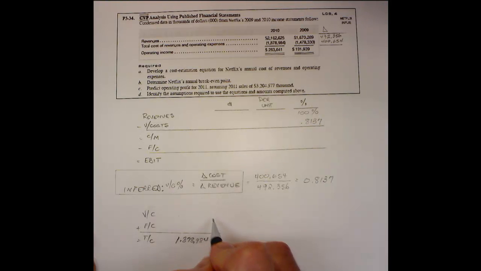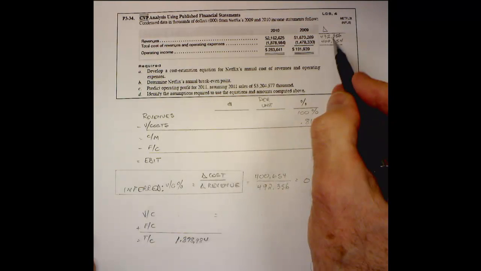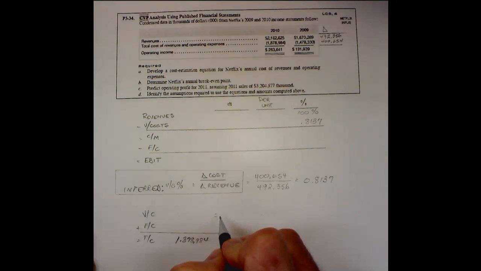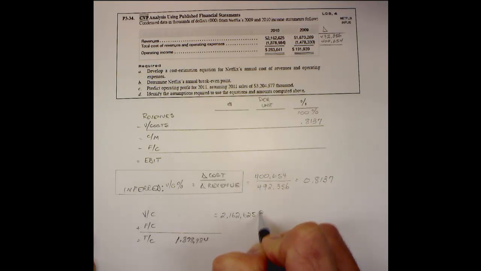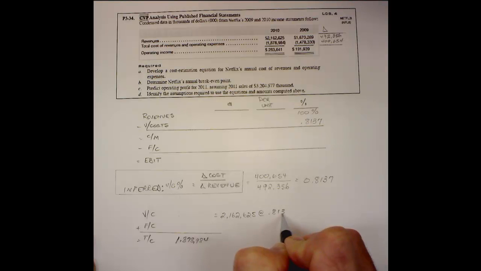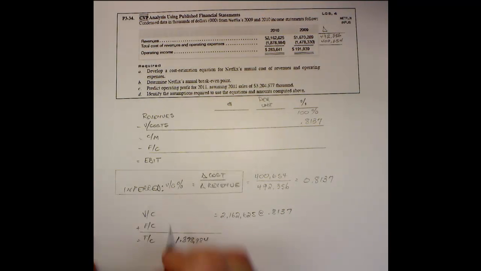This 0.8137, when multiplied by the cost driver, in this case revenues for 2010, $2,162,625, multiplied by 0.8137, will produce variable costs of $1,759,728. So what this says is $1.7 billion of the $1.878 billion is variable cost.